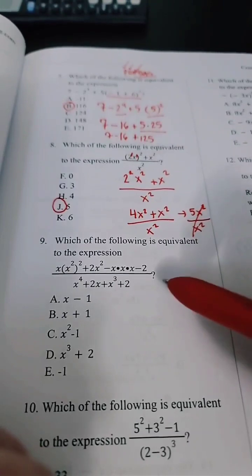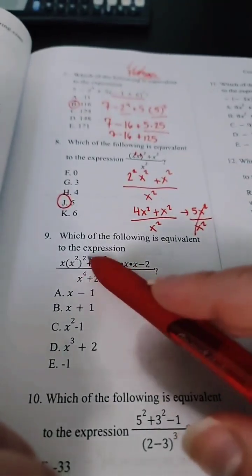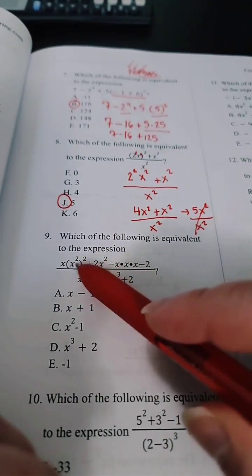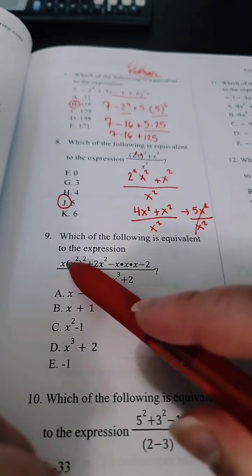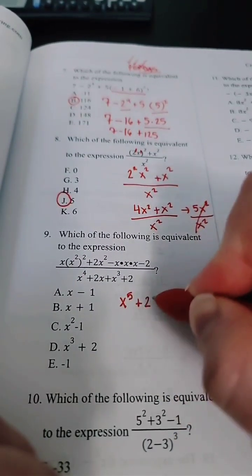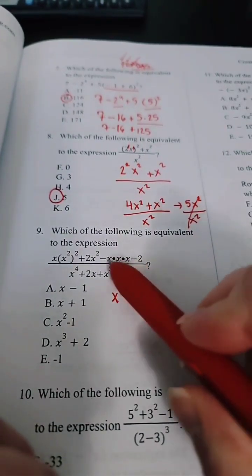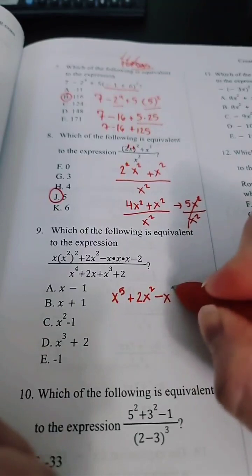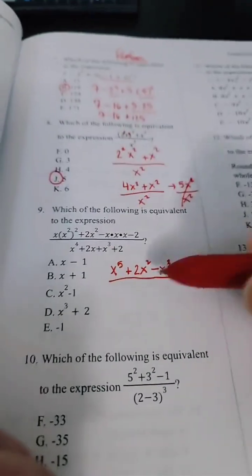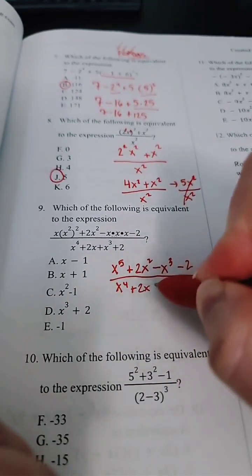So for number 9, it says, which of the following is equivalent to the expression right over here? So the power to a power rule says that this turns into x to the 4th. x to the 4th times x is going to be x to the 5th. And then I'm going to copy down this part right here. And I see I have minus x times x times x, so that's going to be minus x cubed. And I'm copying over the minus 2.